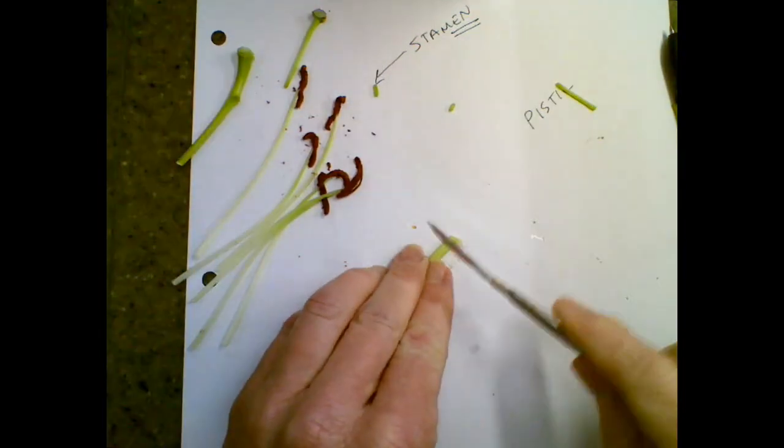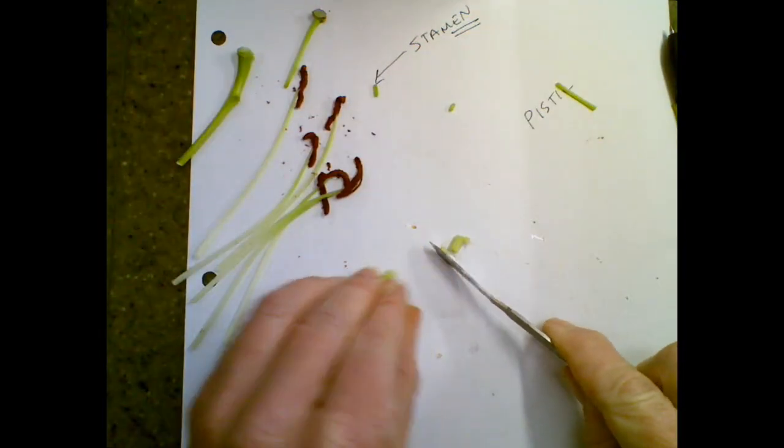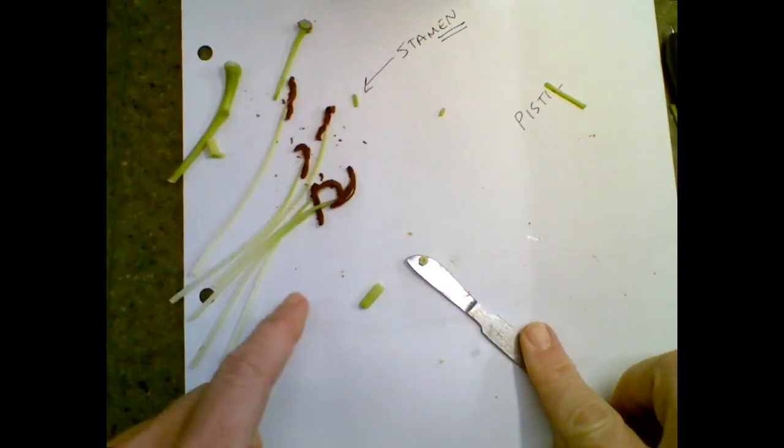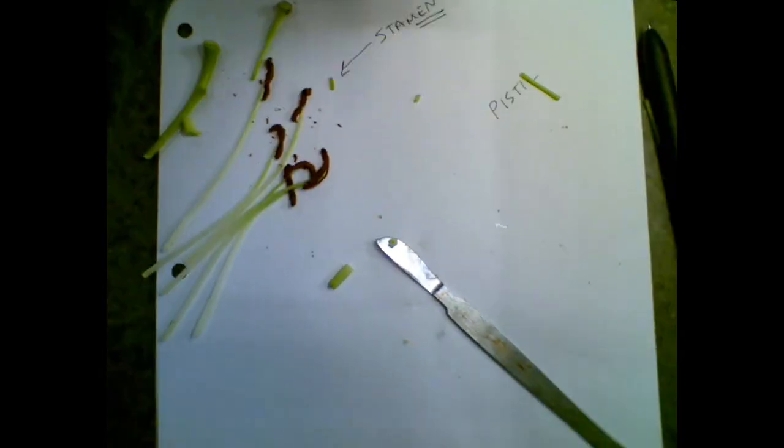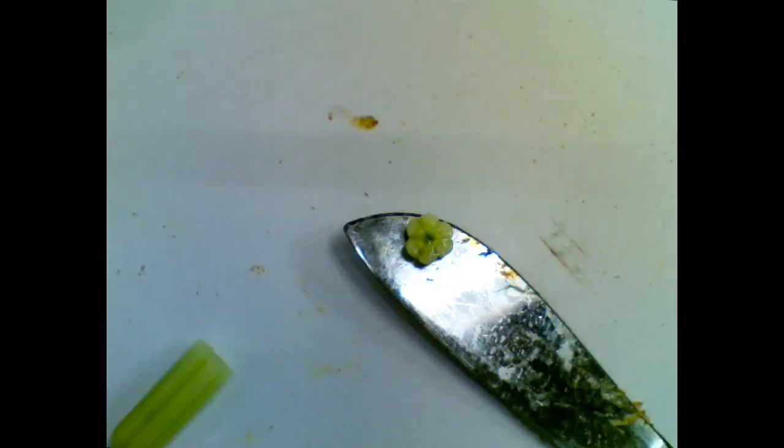And there's eggs in here. The other cool part about this is that even this is in multiples of 3. You can see like 6 little bumps in 3 bigger sections, and that is the ovary, which will swell up. Because it's a monocot, everything's in 3s.